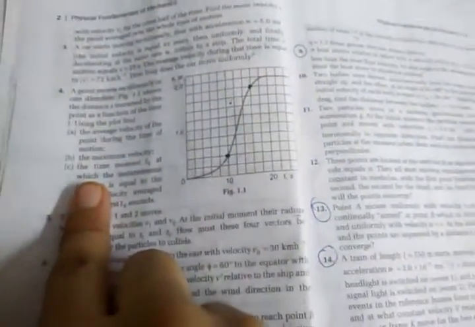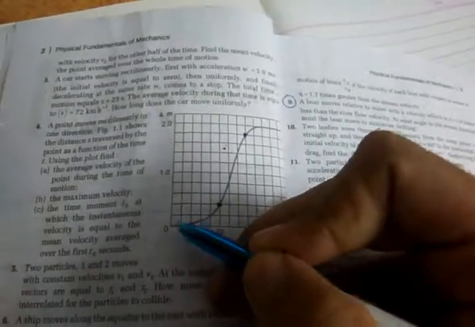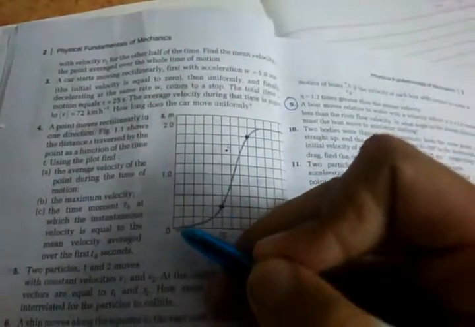The time moment t naught at which the instantaneous velocity is equal to the mean velocity averaged over the first t naught seconds. As we can see, we draw the average velocity slope from this to this point. We can see that this slope would coincide at this point. Let me draw it.